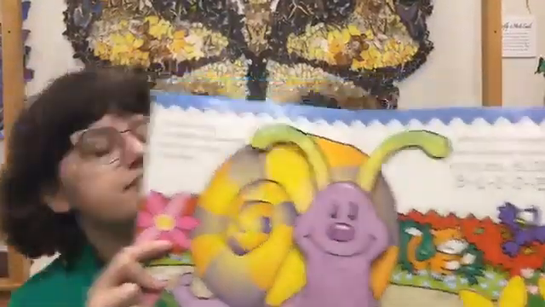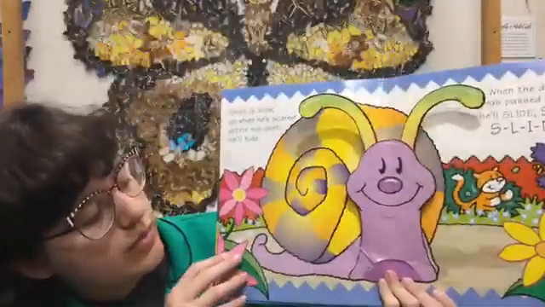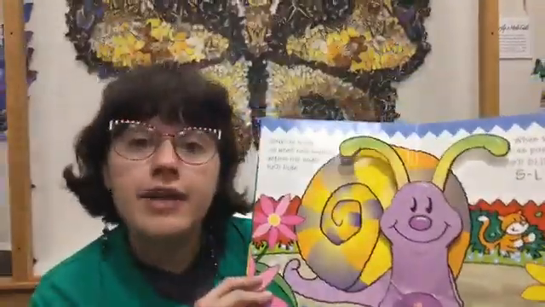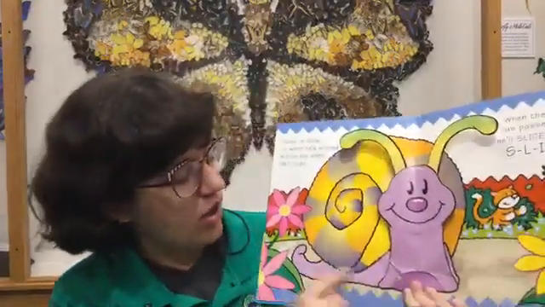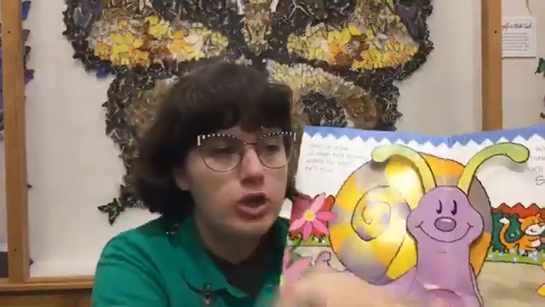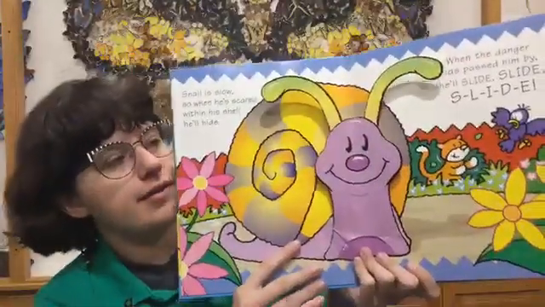So we mentioned that snails aren't insects or arachnids because they don't have the 6 legs or the 8 legs. But what's interesting about a snail is that they have 1 foot. It's called a pseudopod, and it's all underneath here, and it's what helps them to grip onto things and move along, their little pseudopod, their foot.